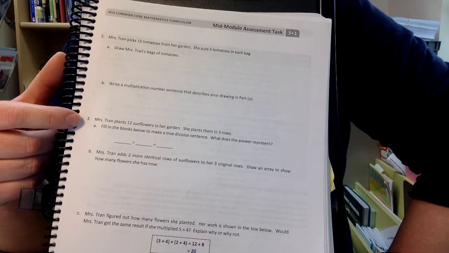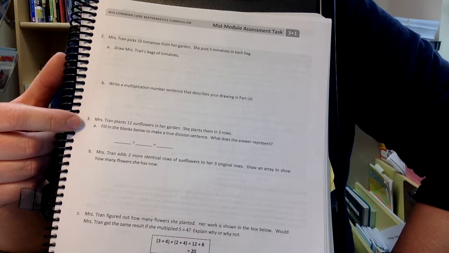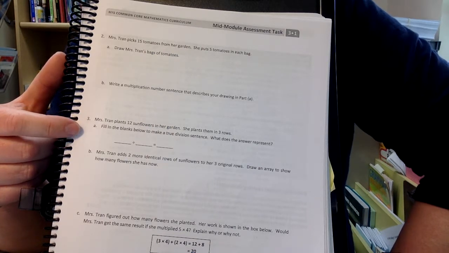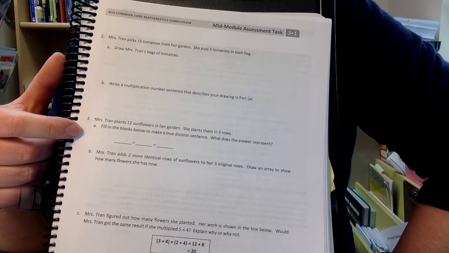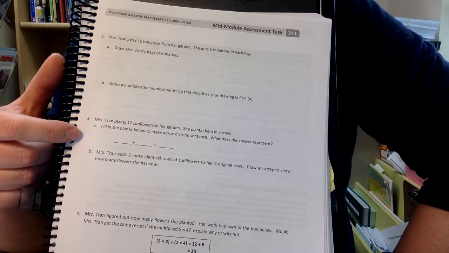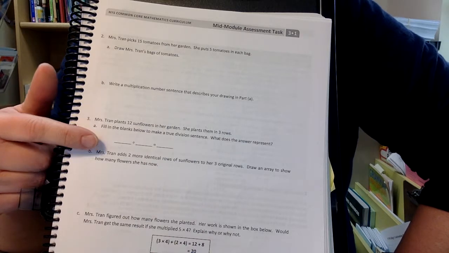3. Mrs. Tran plants 12 sunflowers in her garden. She plants them in 3 rows. Fill in the blanks below to make a true division sentence. What does the answer represent?